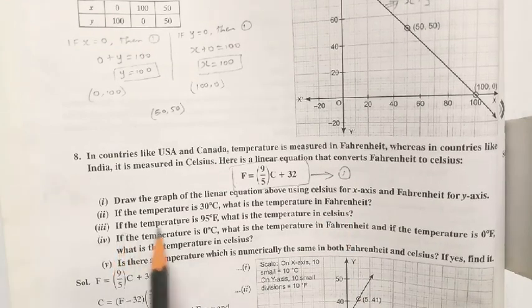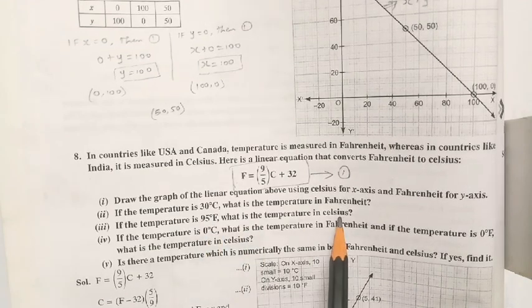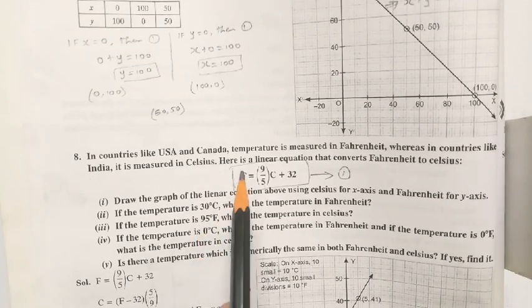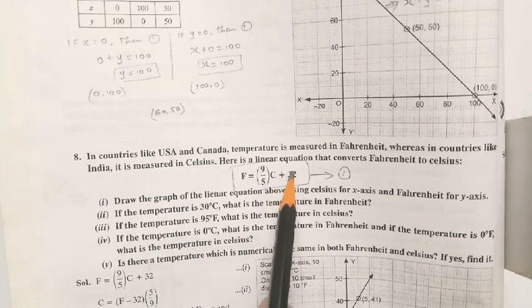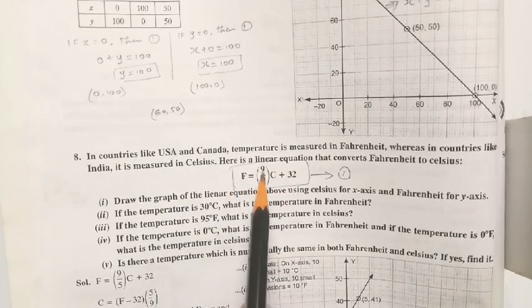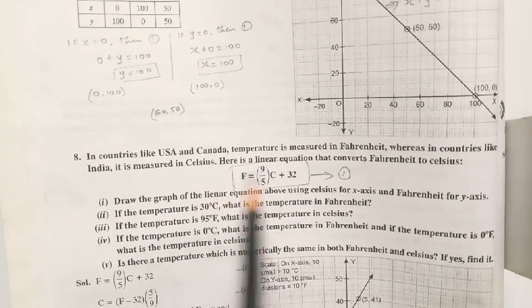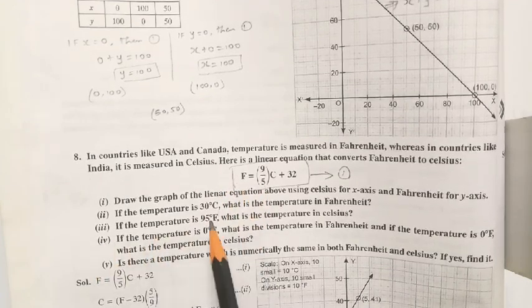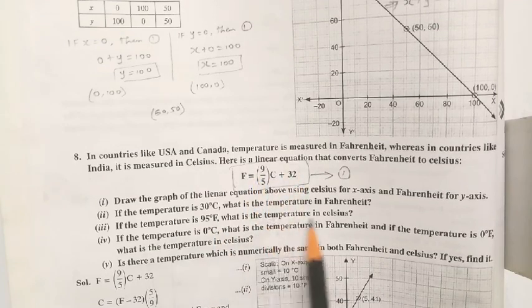Subdivision number 3: if the temperature is 95 degrees Fahrenheit, what is the temperature in Celsius? They have given that F is equal to 95 degrees, and they ask you to find C, right? So first we have to bring the 32 to the LHS and subtract, and bring the 9 to the LHS. Multiply will become divide and divide will become multiply, and C is equal to, right? Likewise we want to find. So the third subdivision is: they have given F, by substituting the value of F and simplifying we will get the value of C. They ask you to find C, that is Celsius, right?